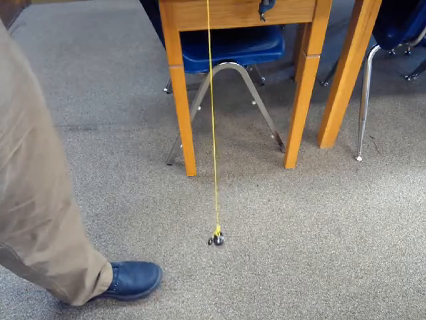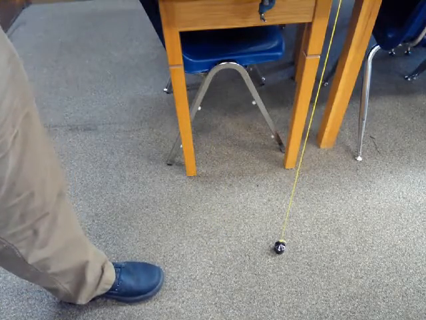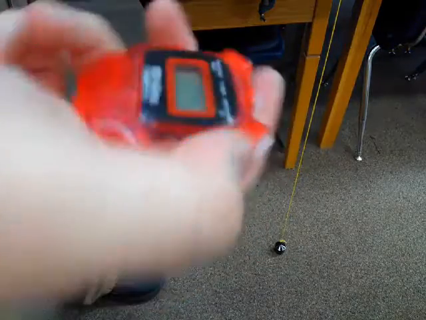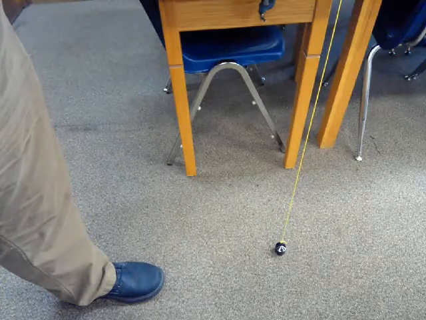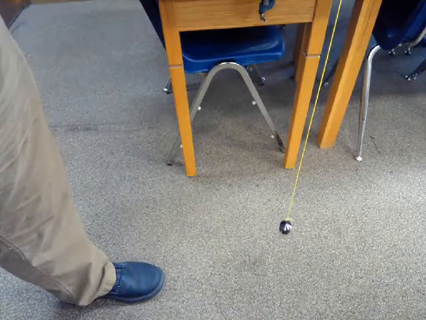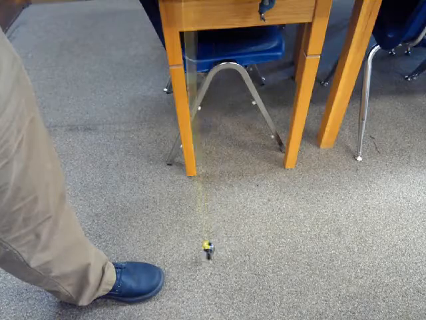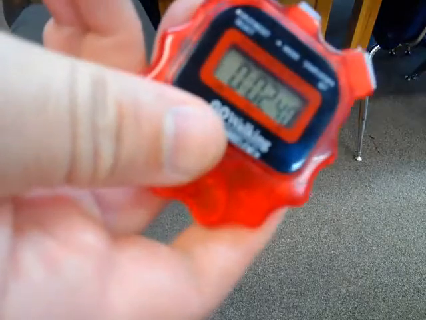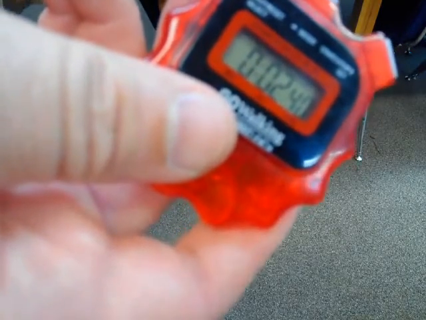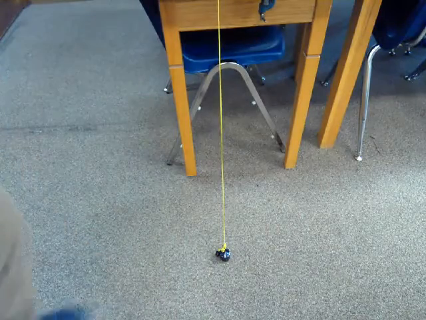Didn't stop. Still not stopping. What's wrong with this thing? All right, next time we'll have a proper stopwatch. 3, 2, 1, go. 2.40, 240, 2.40. Now, I've taken a lot of your time.